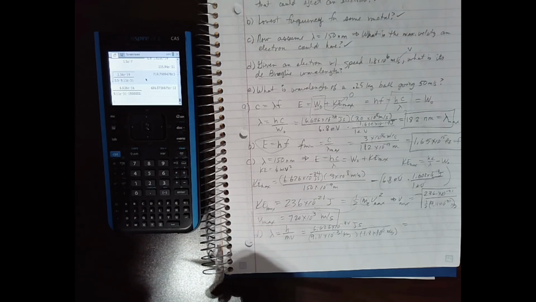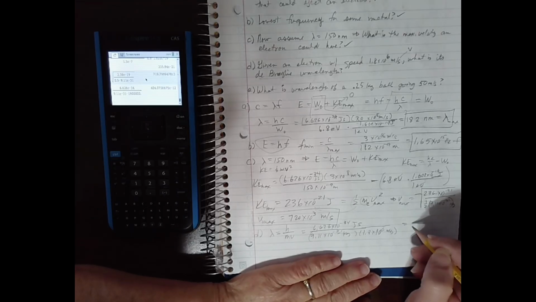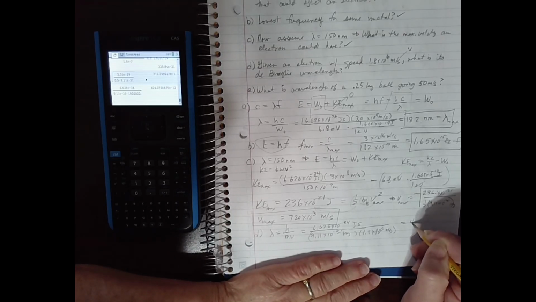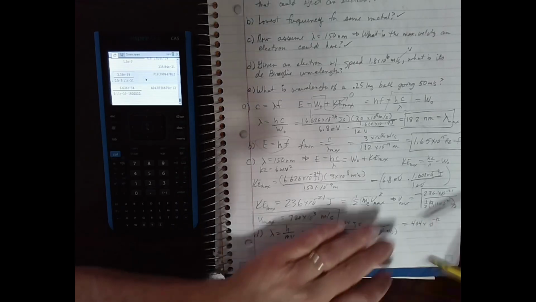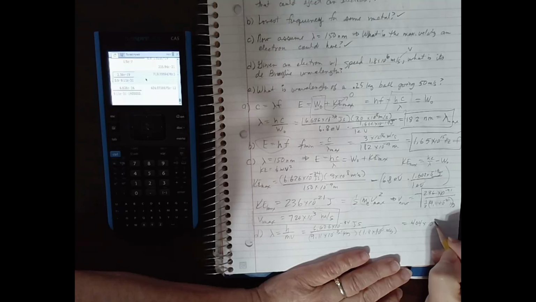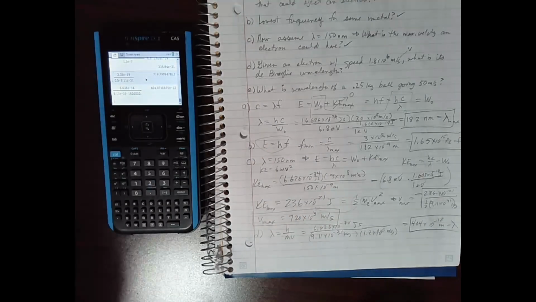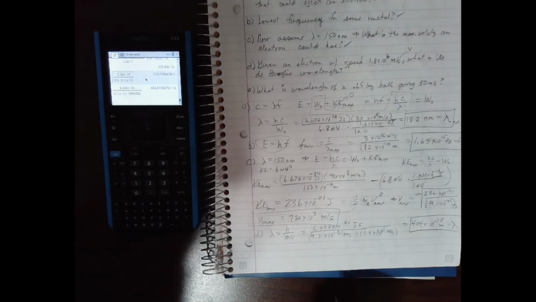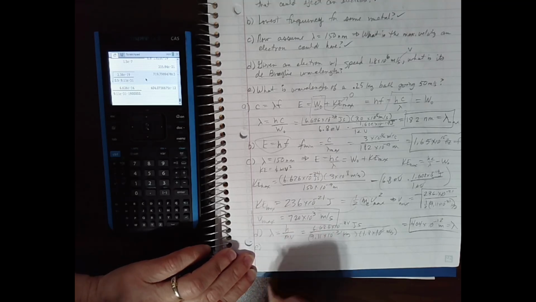Okay. I think I got everything plugged in correctly. And so we have 404 times 10 to the negative 12. That is tiny. Negative 12 meters is lambda. Okay, so even for an electron, the wavelength is very, very small. Even compared to light, we had nanometers kind of wavelengths, and so it's even smaller by a factor of 1,000.